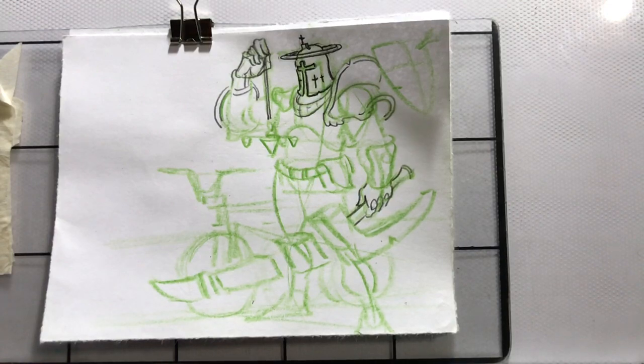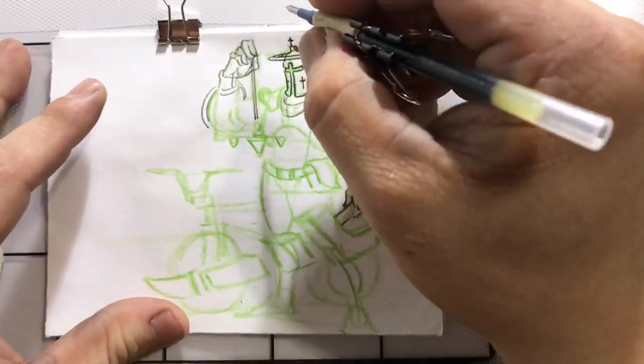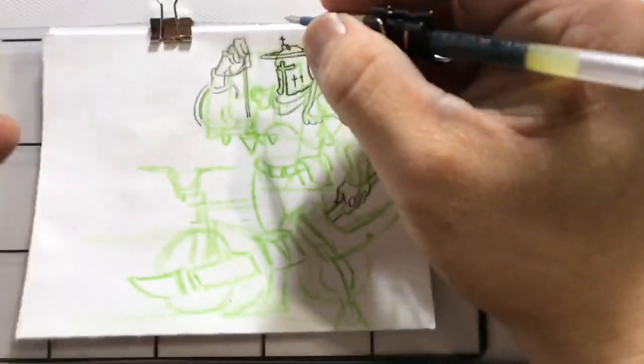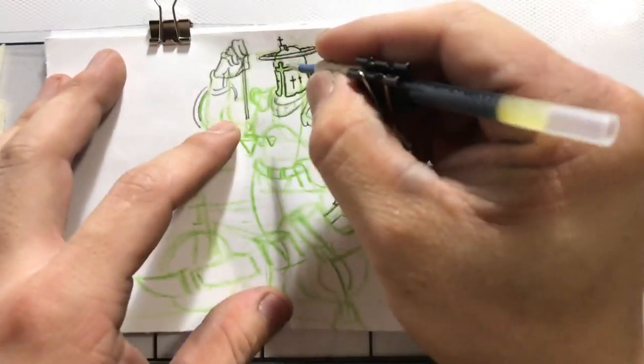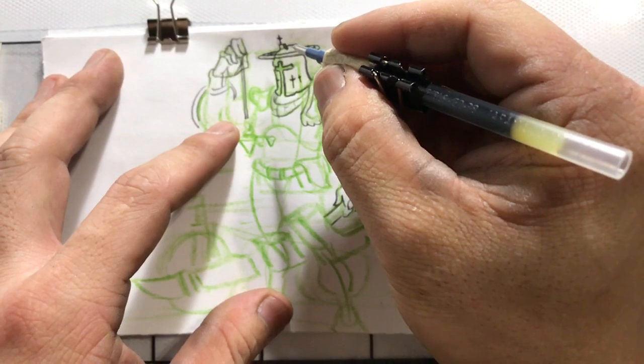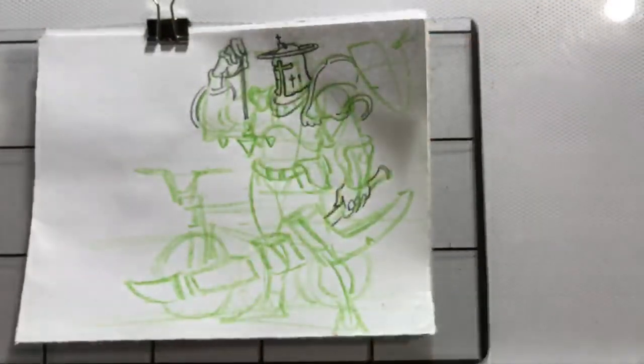For all these drawings, I always like the gesture of it, and then when I start inking it, I'm just like, oh no, this is not gonna work out. I kind of don't like that ridge right there.